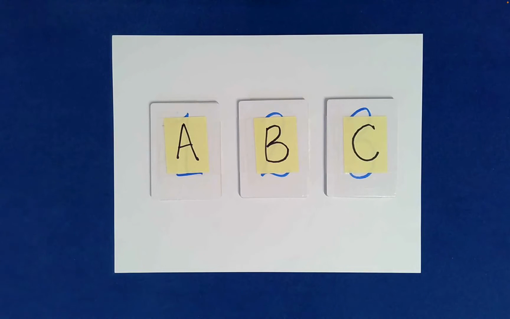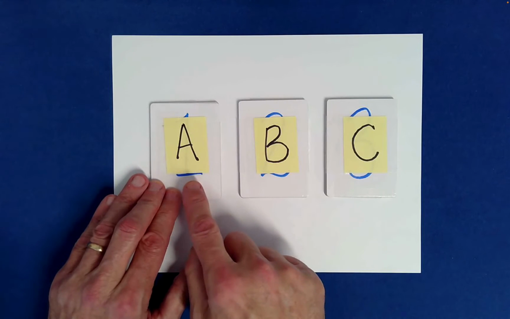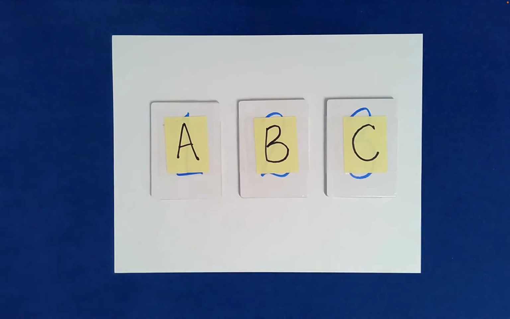Okay, I call this the ABC false cut. I apologize, I originally had 1, 2, 3 on these packets because I use them for other things, so I've just temporarily put the letters on. For me, it seems to be easier to remember this by way of letters.